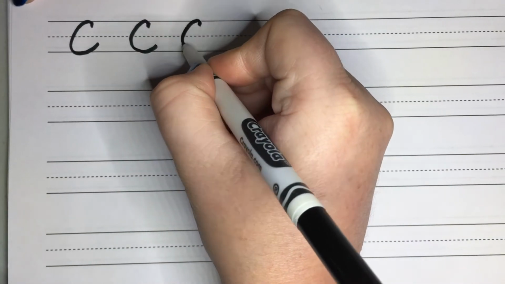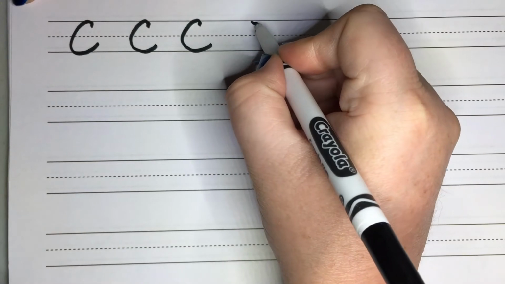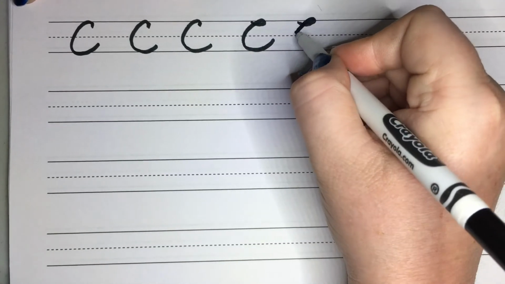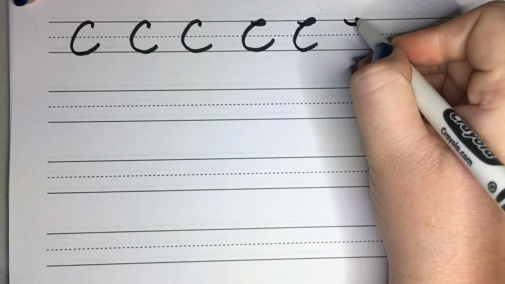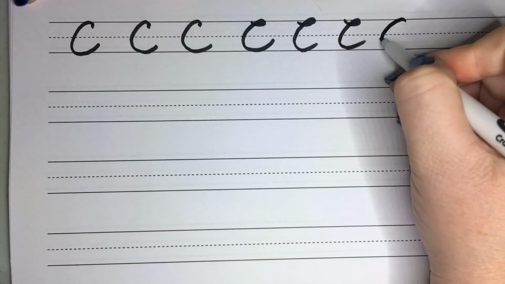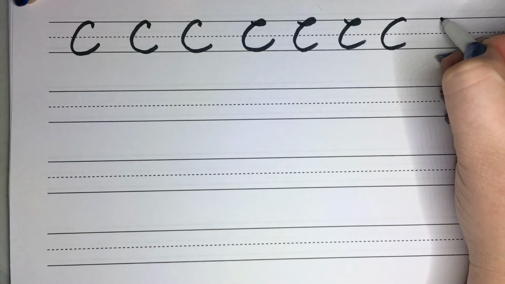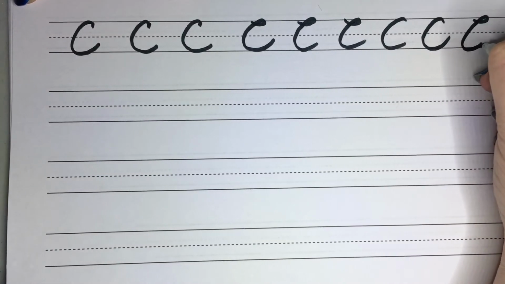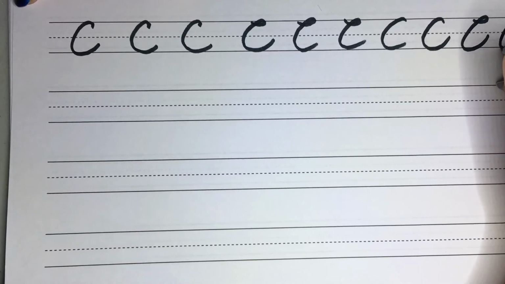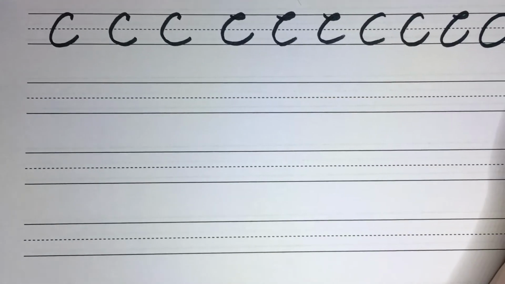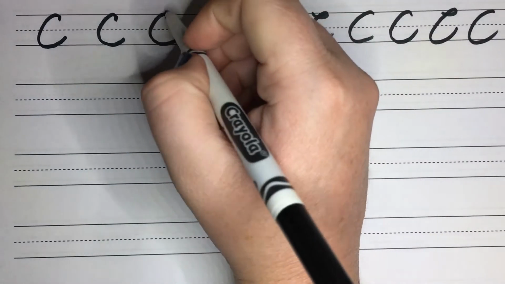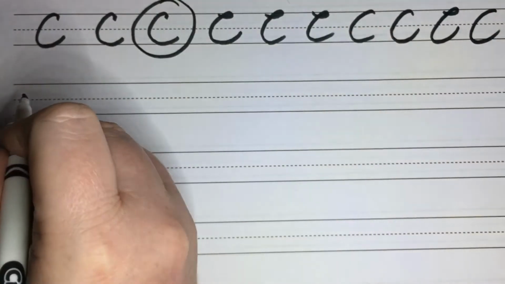When I was a kid, I learned to come forward, make a little loop, and then go around. That's the style you'd like to do. That's perfectly fine. They're all still C's. Any of those are perfectly fine. Go ahead and circle your favorite. I'm going to go with this guy.